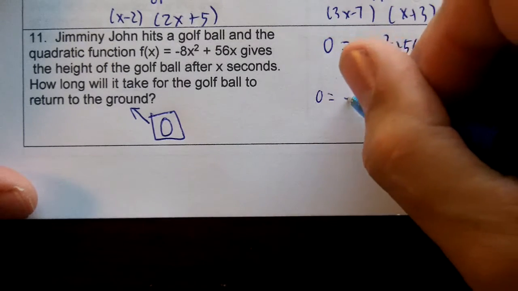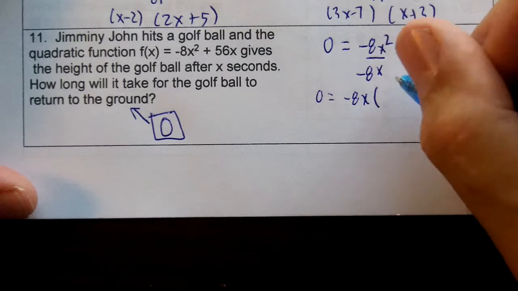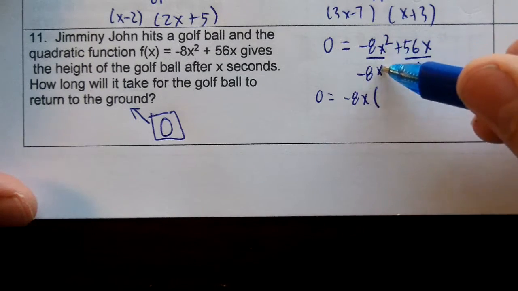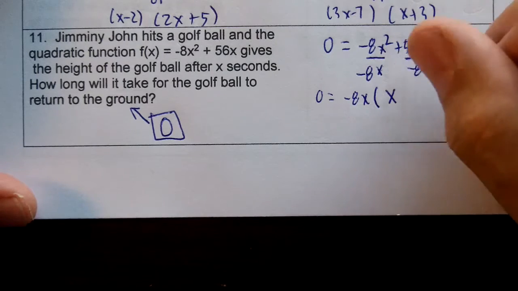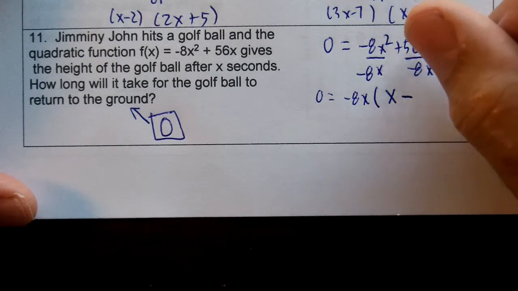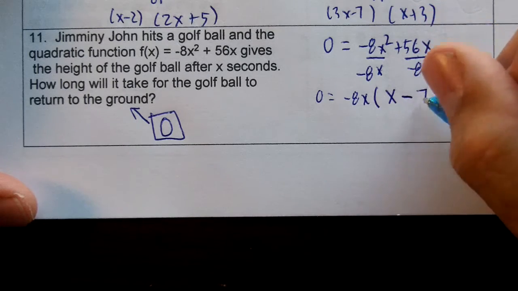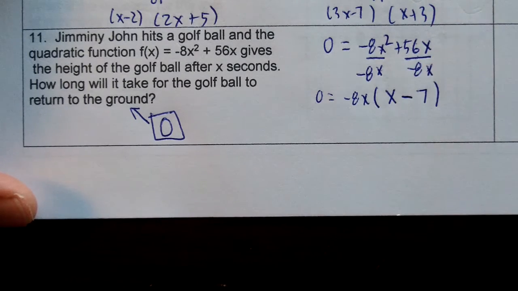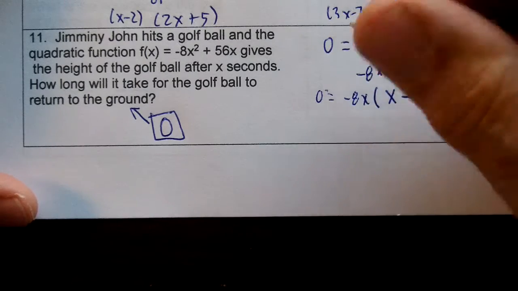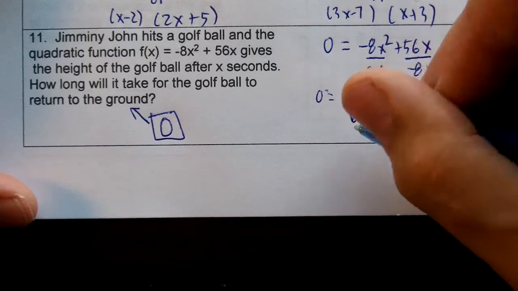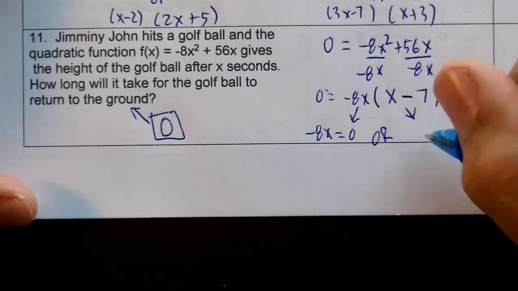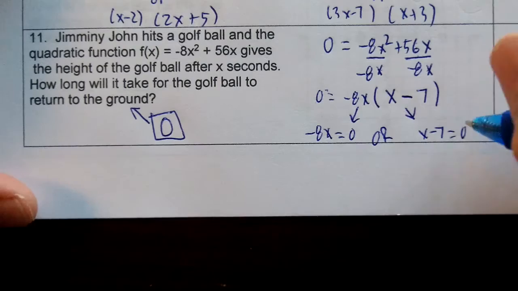Okay, so 0 is equal to negative 8x, parentheses, negative 8 divided by negative 8 is 1. X squared divided by x is x. And then 56 divided by negative 8 would be a negative. 56 divided by 8 would be 7, and the x's eliminate. Now then, I know that 0 is equal to negative 8x, or 0 is equal to x minus 7. So negative 8x could equal 0, or x minus 7 could equal 0.